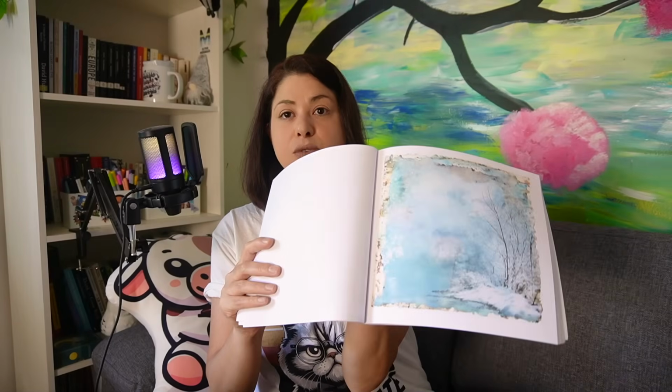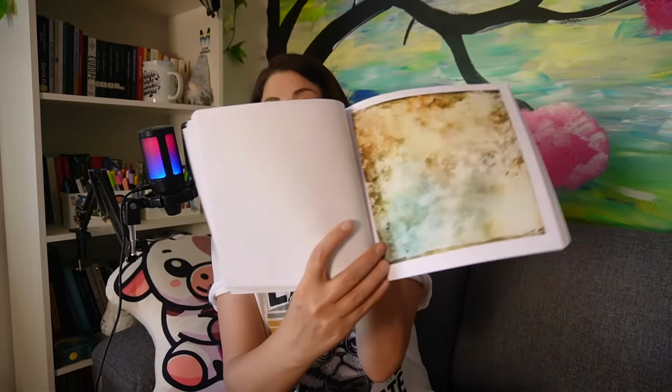So this was a book that I created with Amazon KDP. Basically, the pages of it are only printed on one side, and there are different ephemera designs on them.